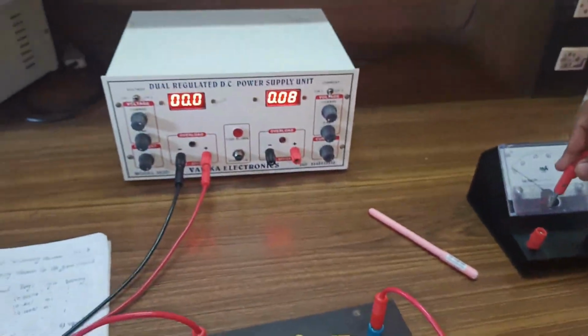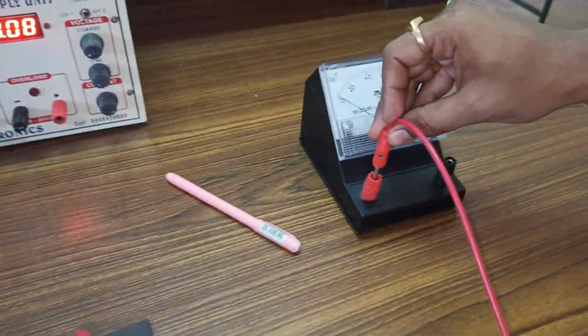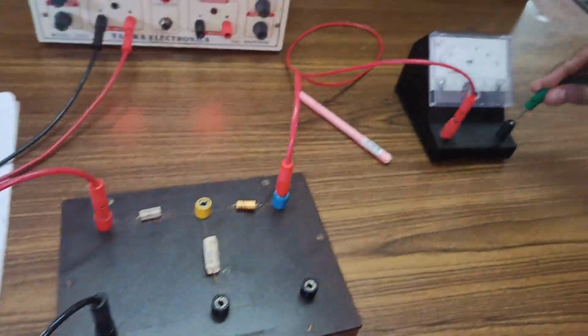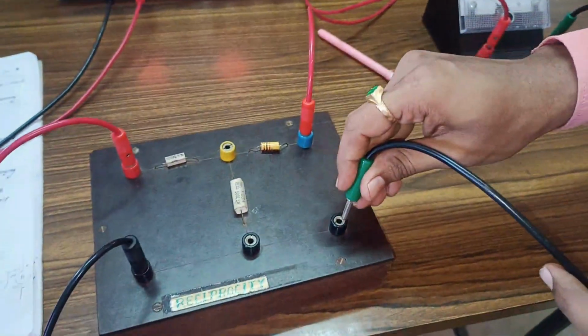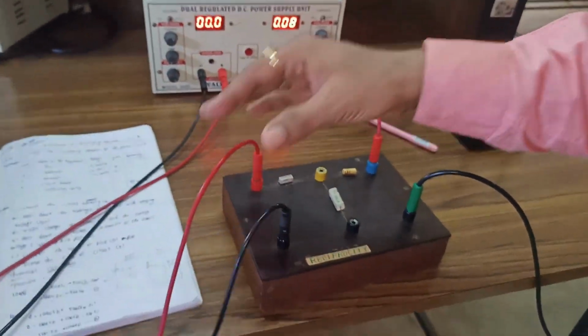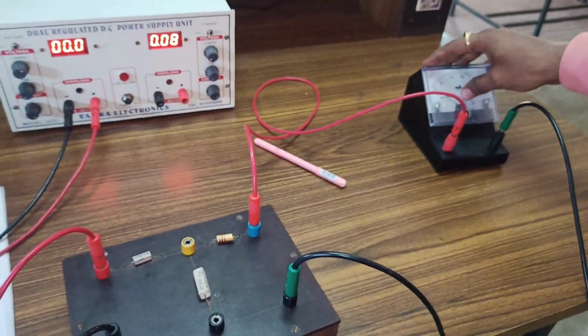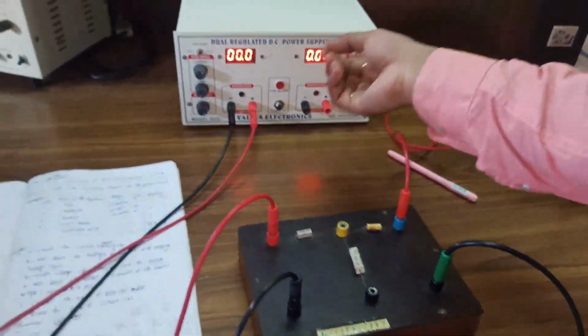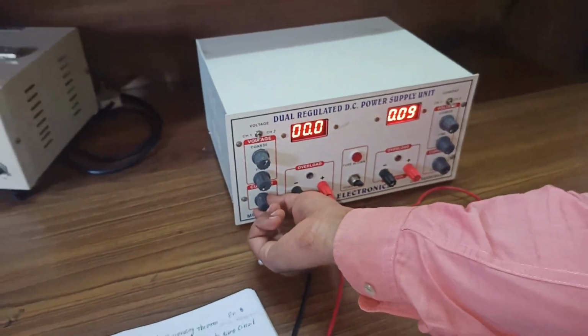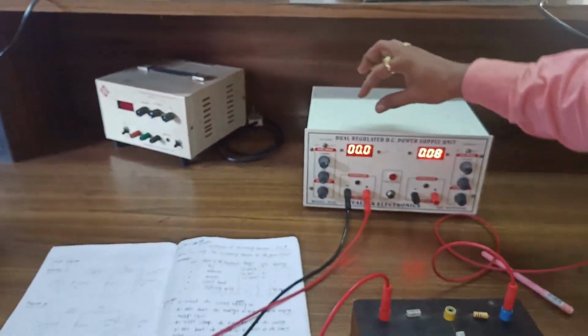The current is entering at the positive, so I connect it to the ammeter, and the next wire, where the current is leaving, is connected to this point. So V1 is called the excitation, meaning input, and this is called the response, meaning current. We are going to find it out. I already told how to operate the regulated power supply: keep the current in the maximum position and apply the voltage.